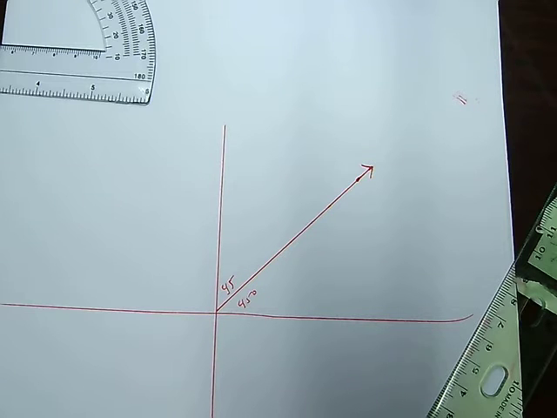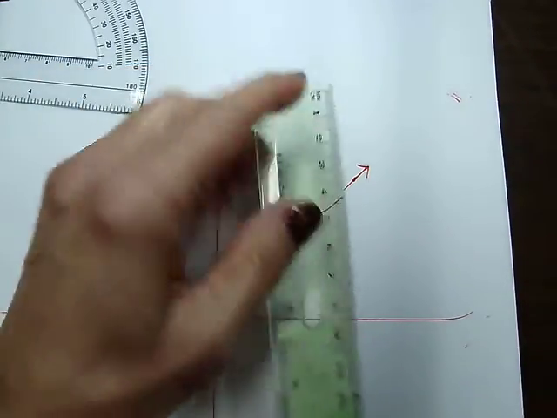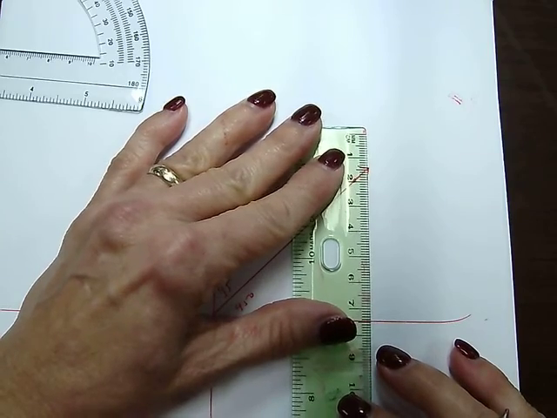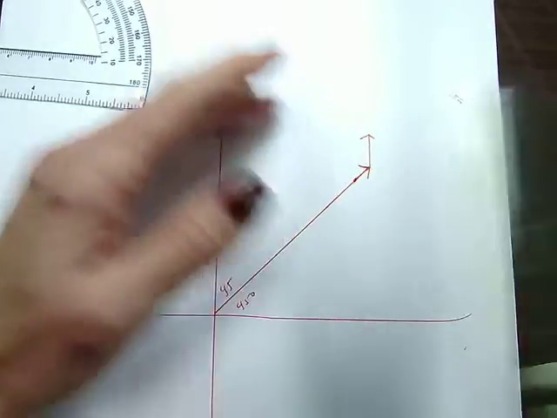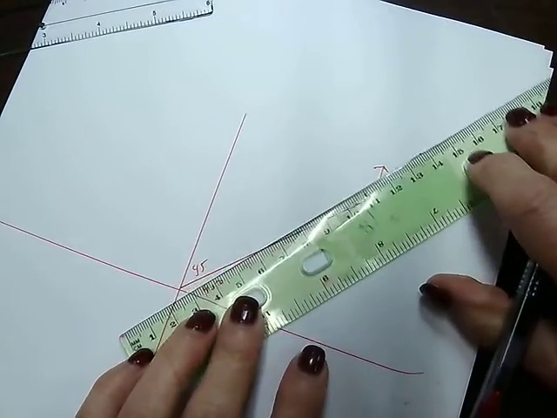Okay, now the wind is blowing northward 75 kilometers per hour, so I'm going to go north right here with the wind. So this is my resultant vector.